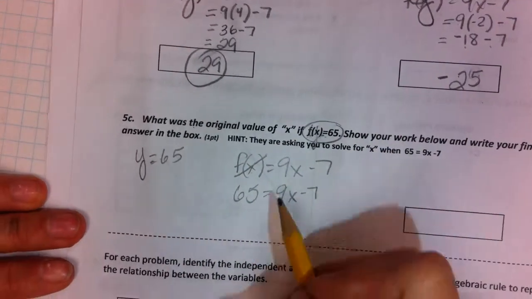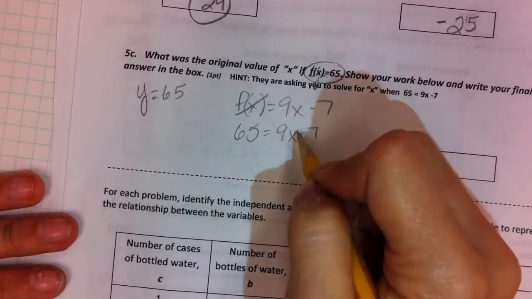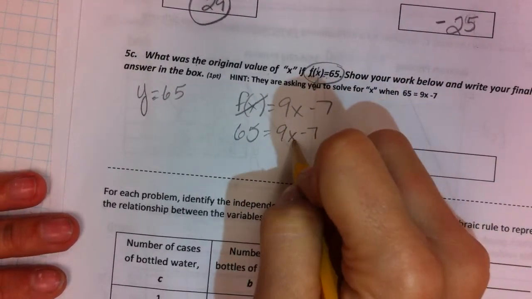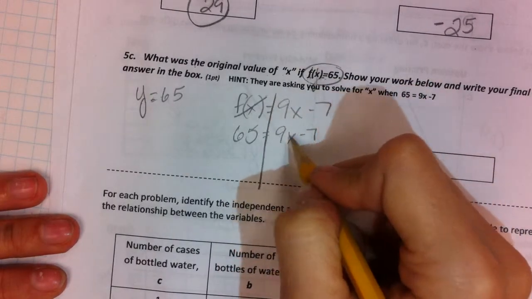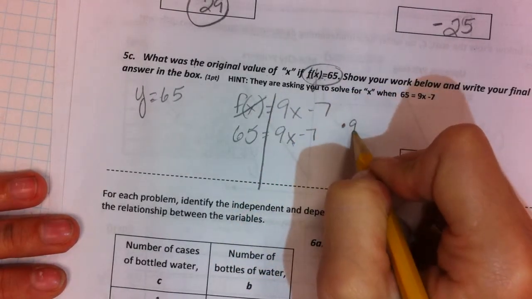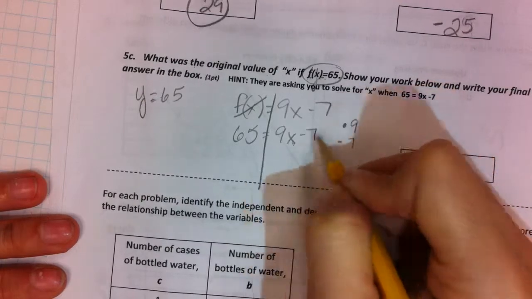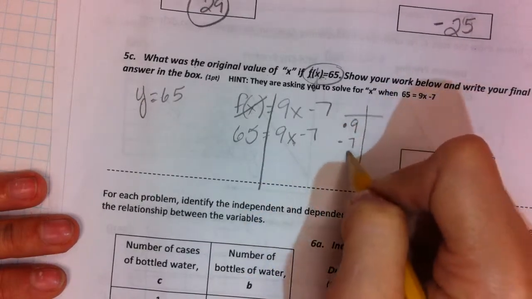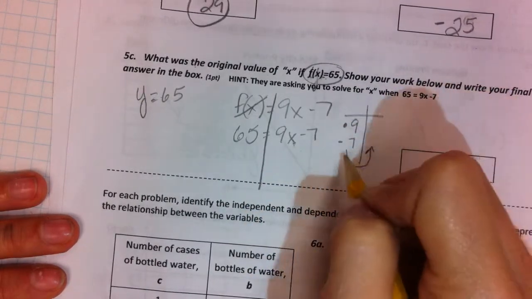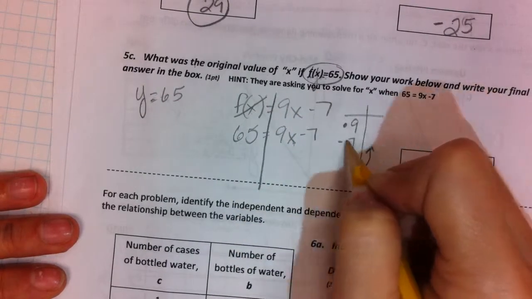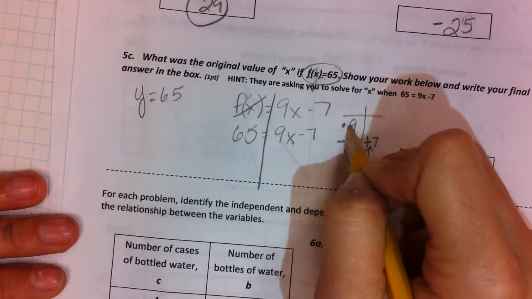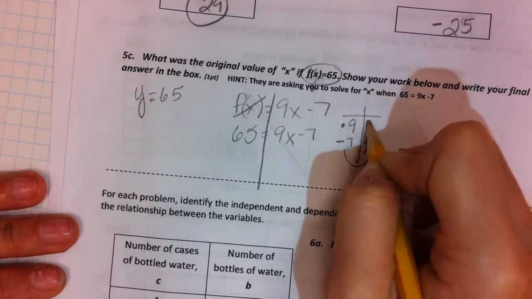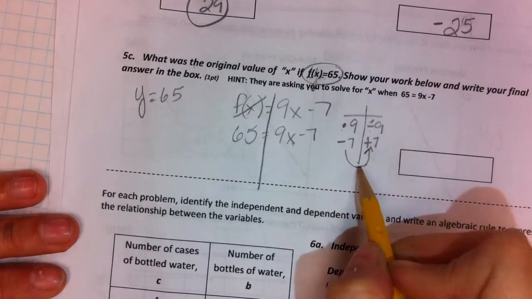When we do that, we need to find the original value of x. What number could I plug in here that would give me 65? Well, right now, PEMDAS says you multiply by 9, and then you subtract 7 to the number that you put in. Let's go ahead and do that backwards so that we undo the PEMDAS problem. Instead of subtracting by 7, I'm going to add 7, and then multiplying by 9, to undo that, you divide by 9. So let's do that in order.